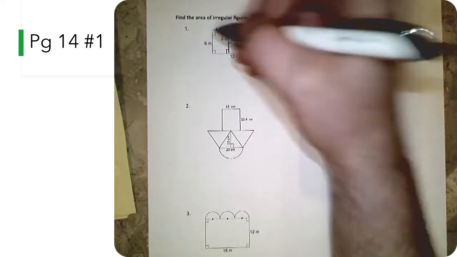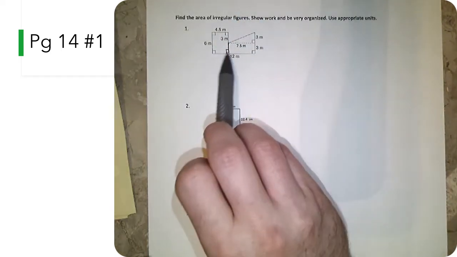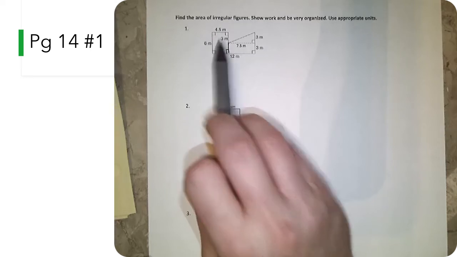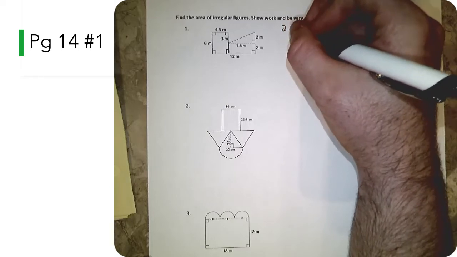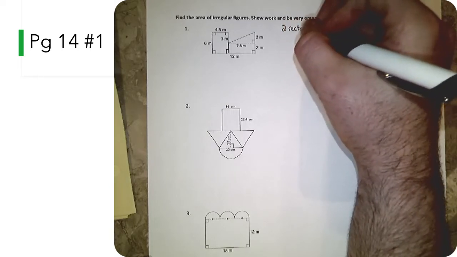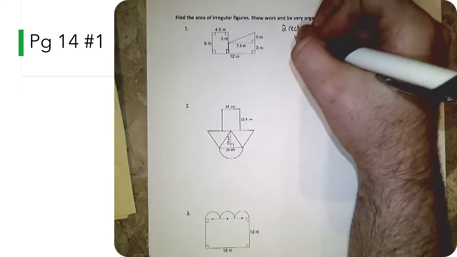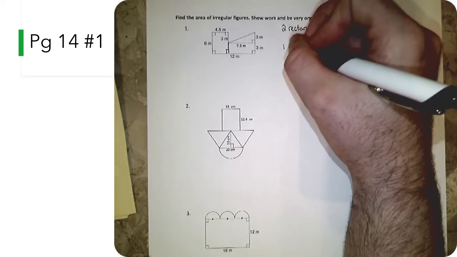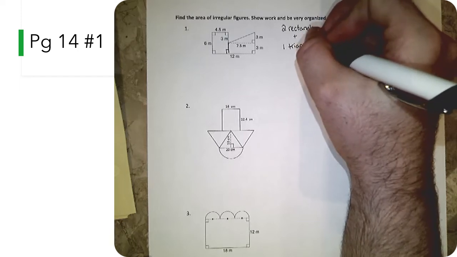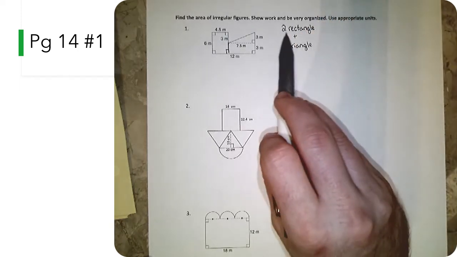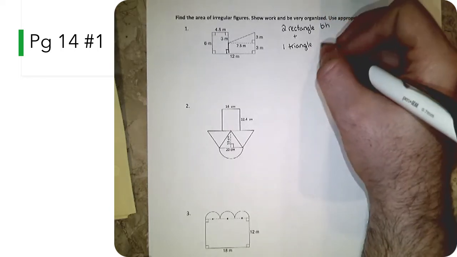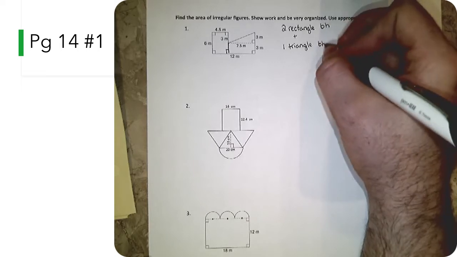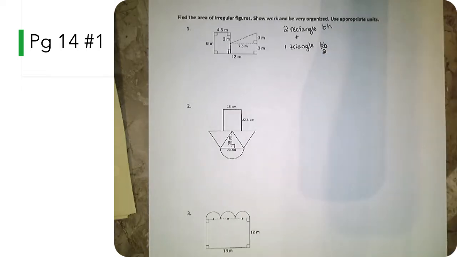So the way that it's set up now, because I drew this line, is I have a rectangle here, and a triangle there. So basically I'm going to find the area of 2 rectangles and add that with the 1 triangle. So if you don't remember the formulas, if I'm trying to find a rectangle, it's base times height. If I'm trying to find a triangle, it's base times height, but divided by 2. So that's the formulas we are going to use.